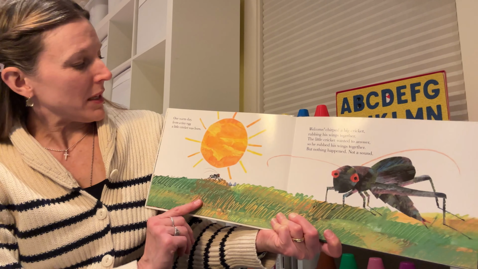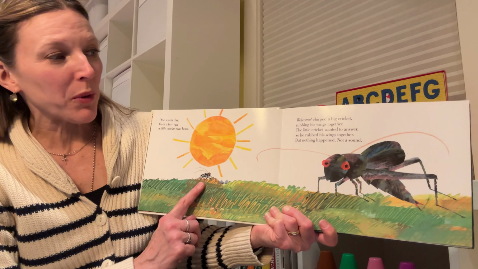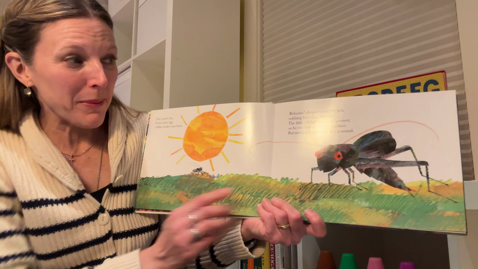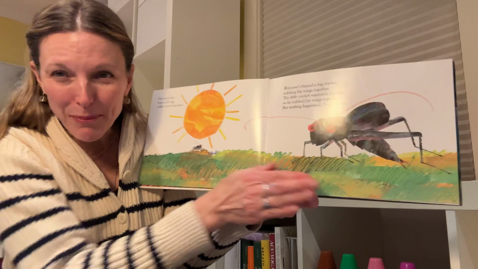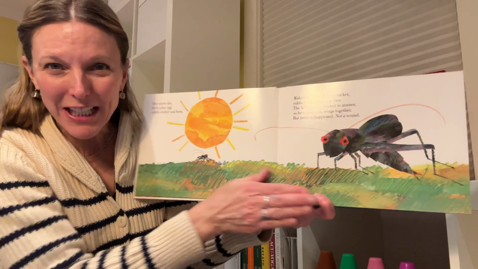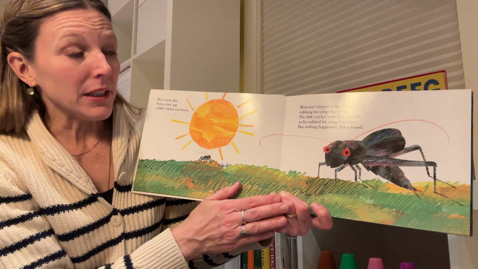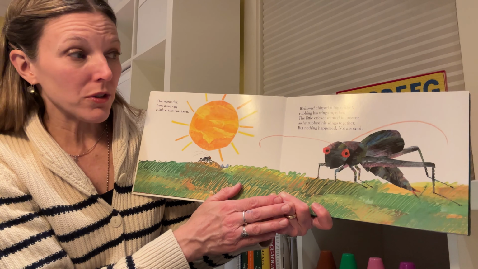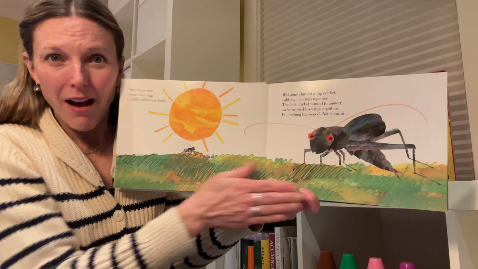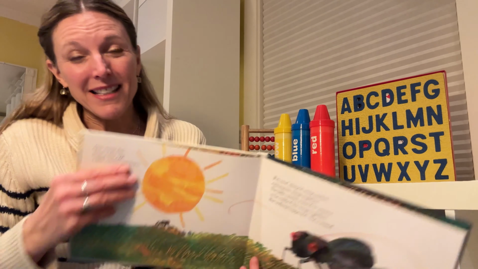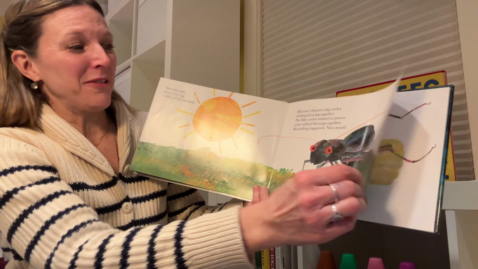One day, from a tiny egg, a little cricket was born. "Welcome," chirped a big cricket, rubbing its wings together. Can you rub your wings together, boys and girls? Pretend your hands are your wings. The little cricket wanted to answer, so he rubbed his wings together. Rub, rub, rub. But nothing happened. Not a sound.